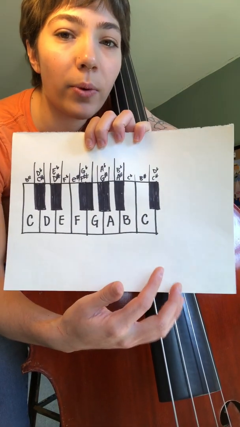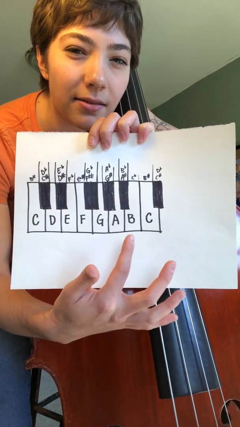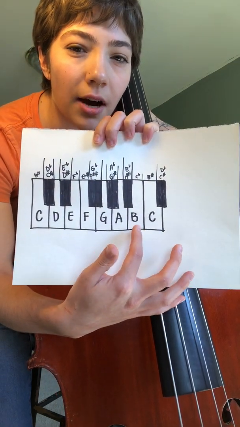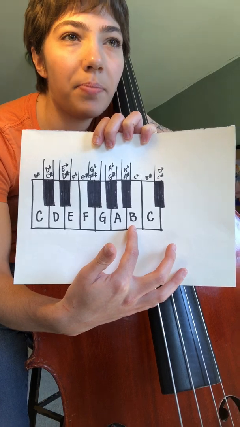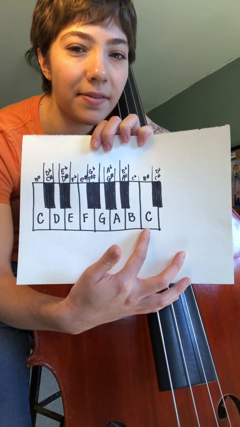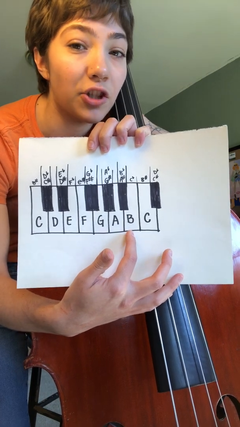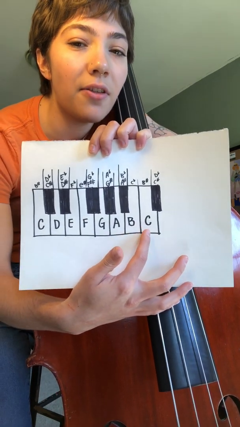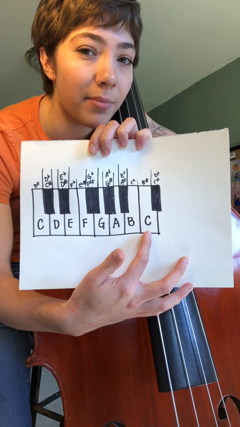So how we enharmonically name these, if you go B, what would you call B if you sharp it? So if you take B up a half step, but you still want to call it B, that's just B sharp, right? So another name for C is B sharp.